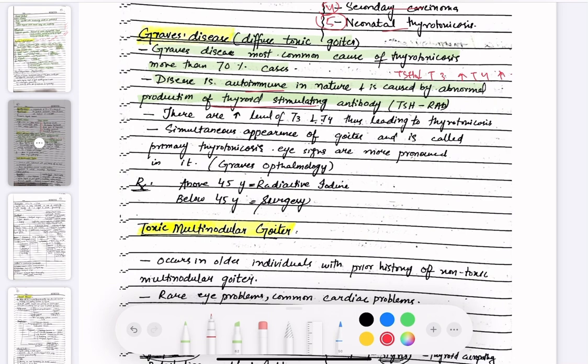There are increased levels of T3 and T4, which lead to thyrotoxicosis. The simultaneous appearance of goiter is called primary thyrotoxicosis. Eye signs are more pronounced in it, that is Graves' ophthalmopathy. Treatment: above 45 years, radioactive iodine; below 45 years, surgery is required.